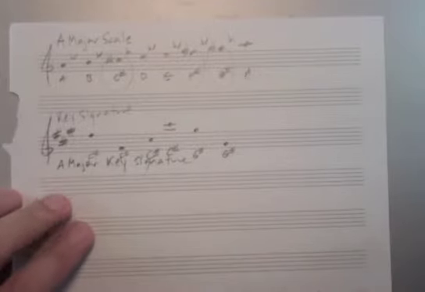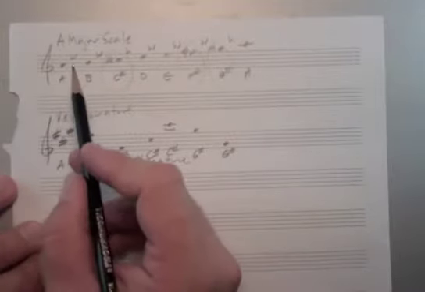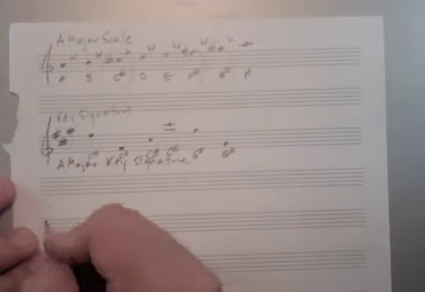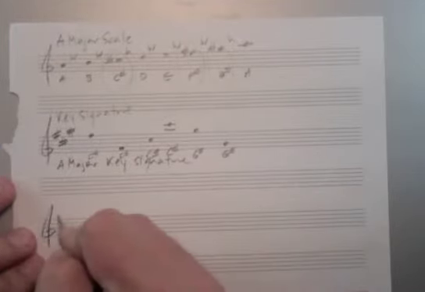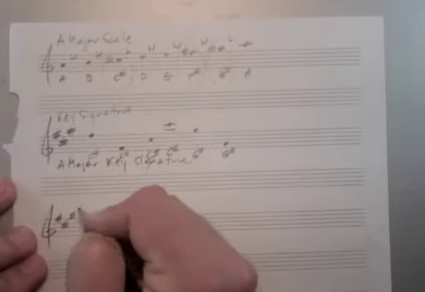And so key signatures are a shorthand way of writing the scale. In fact, here's another way to write this A major scale. Keep it in the same clef. We're going to start with the A major key signature.